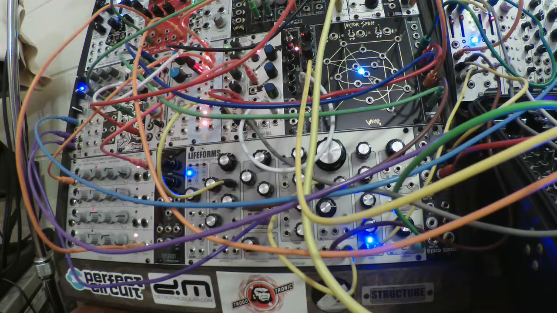Anyway, I was kind of thinking about a Krell patch, which I've seen a few people do, and it's a random self-playing sort of patch that you can build.